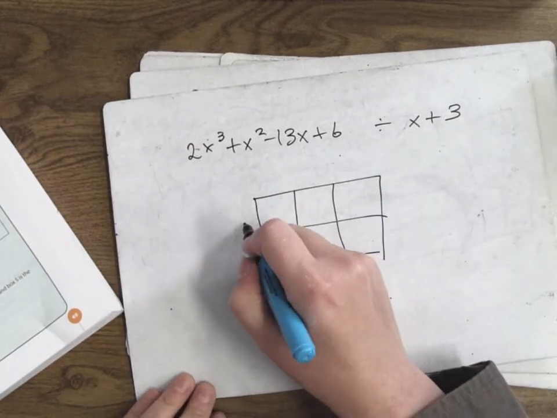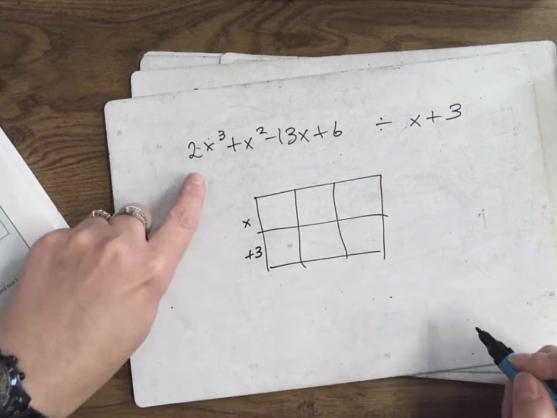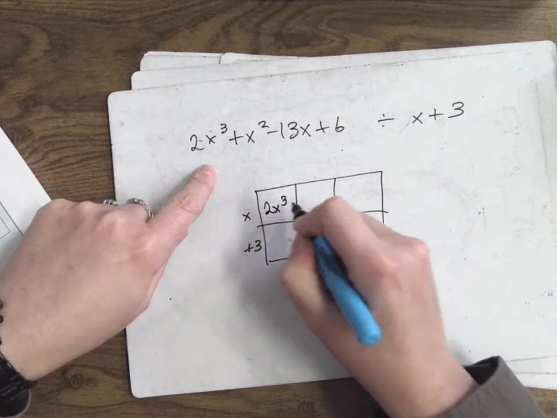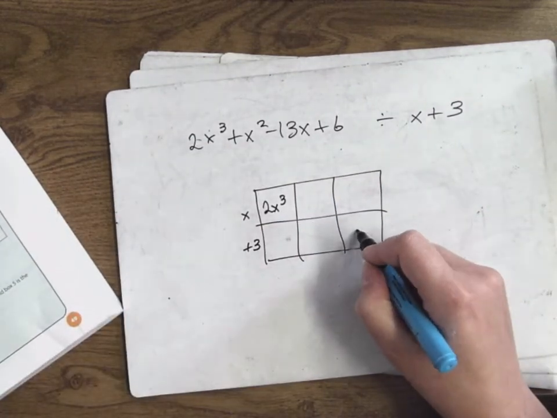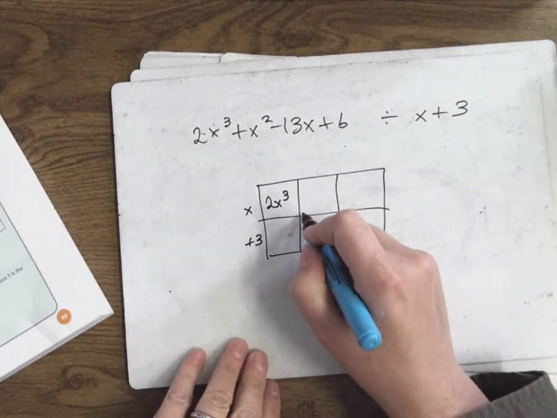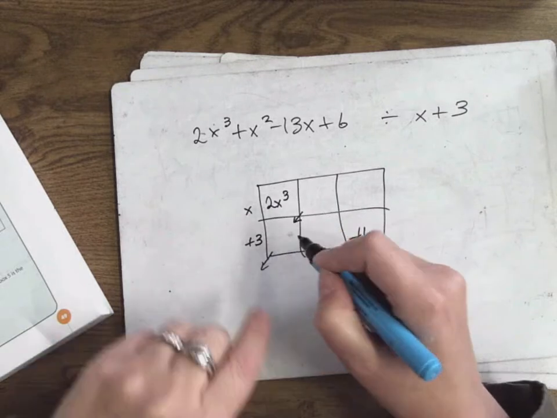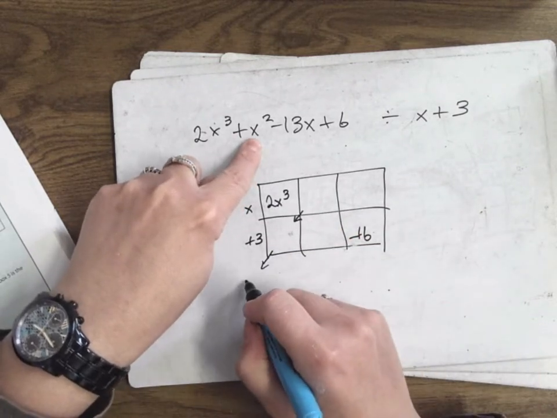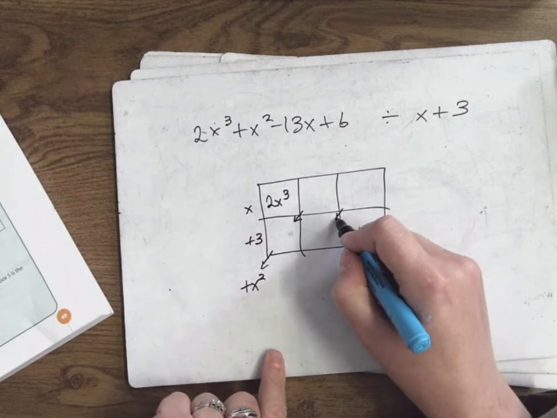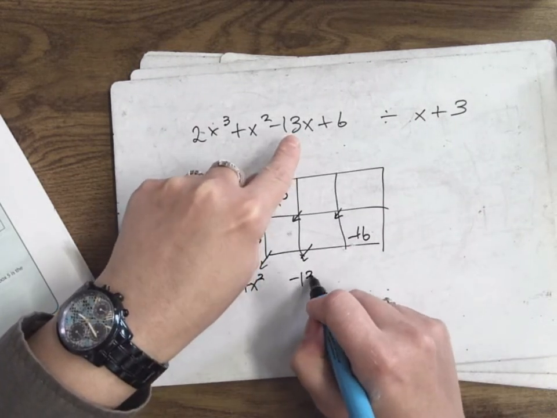So you're dividing by an x and a plus 3. Again, you put the first term into the first box. You put the last term into the last box. Now there's two middle terms this time. So the first diagonal goes together to give you the first middle term, which is plus x squared. The second set of diagonals add together to give you the second one, minus 13x.